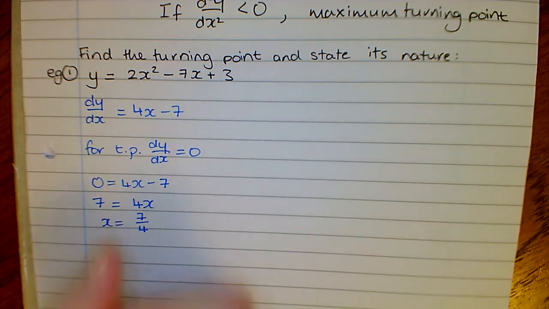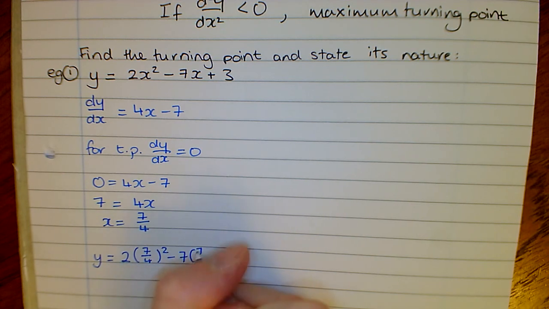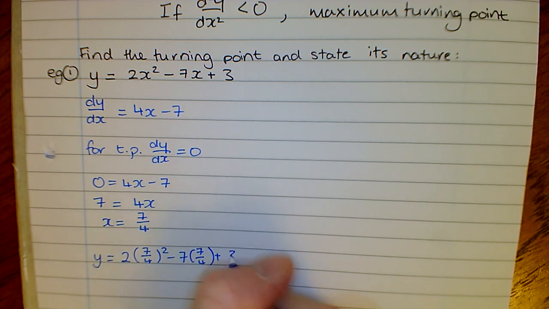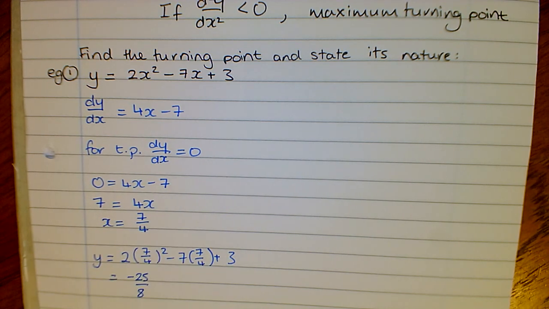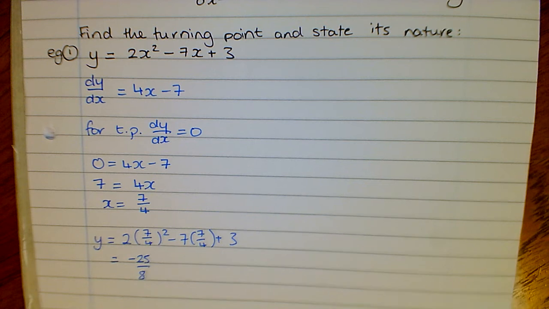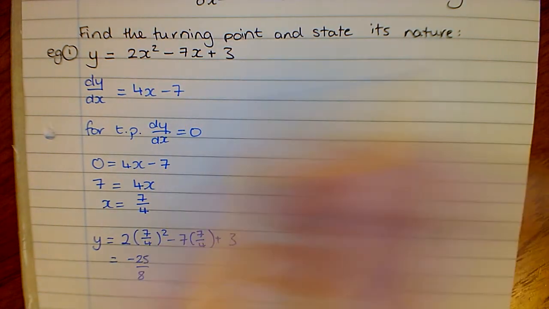So we need now to put that back in to find y. And it turns out to be minus 25 over 8. So that's our point. That's find the turning point. Now we'll have to state the nature.